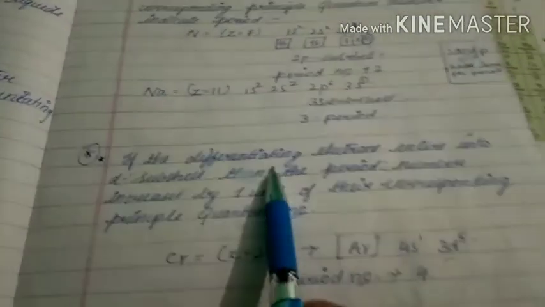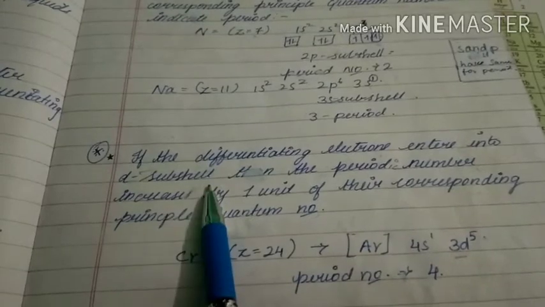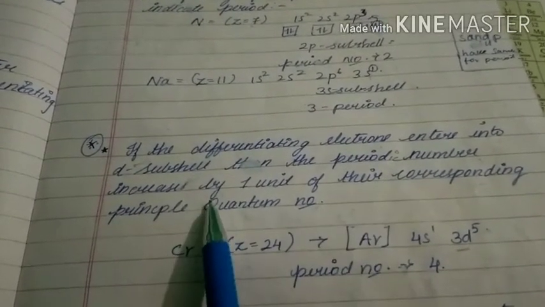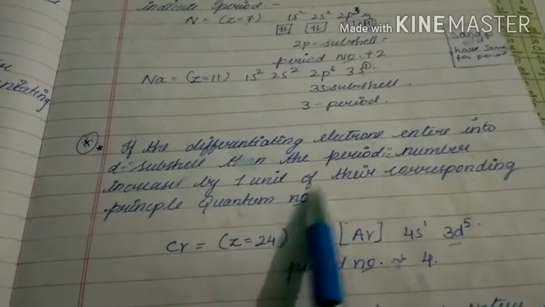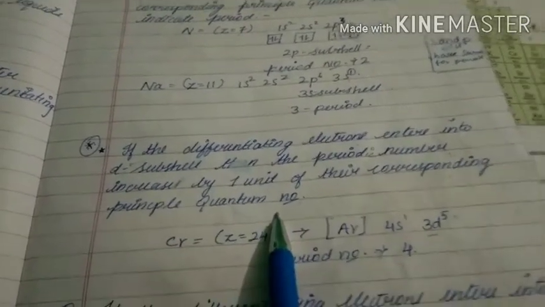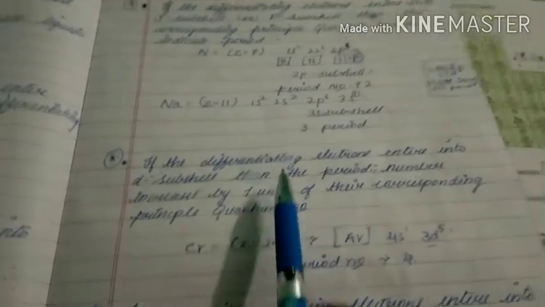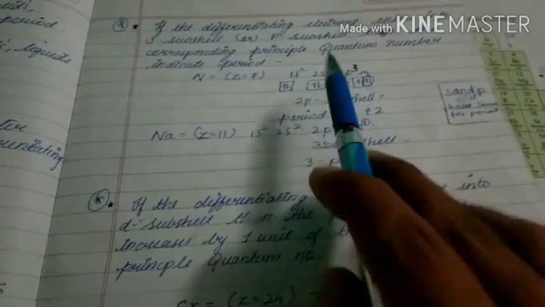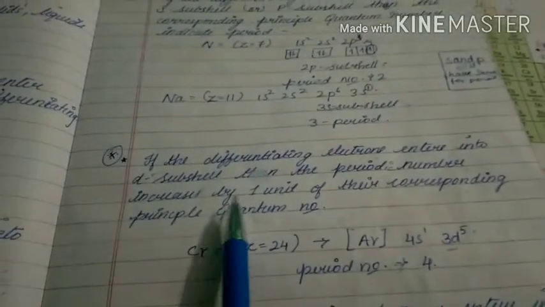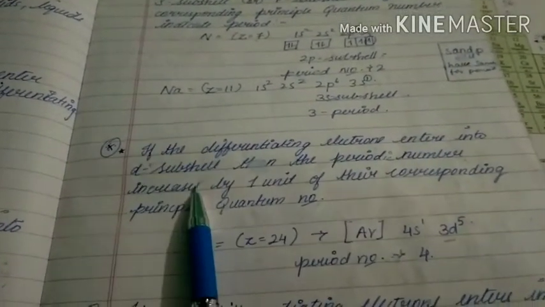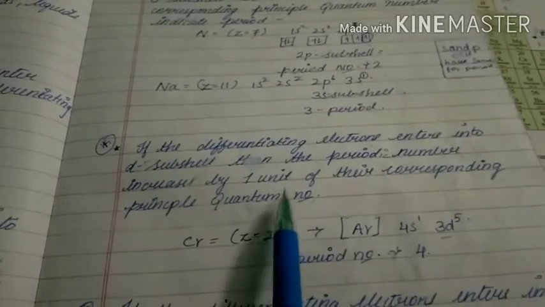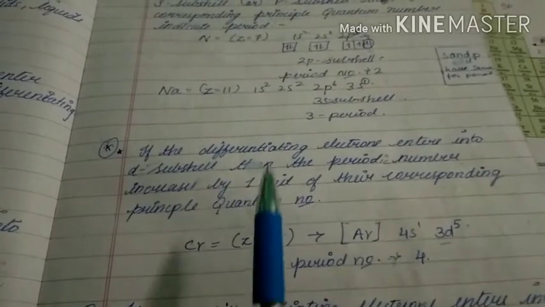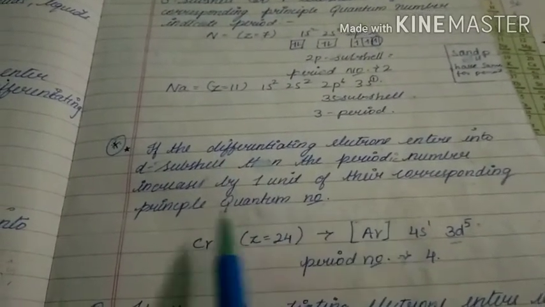Next, if the differentiating electron enters into the d subshell, then the period number increases by 1 unit of the corresponding principal quantum number. This is also one of the important points. If the differentiating electron enters into either the s or p subshell, the principal quantum number indicates the period number. But if it enters into the d subshell, then the period number increases by 1 unit of the corresponding principal quantum number.